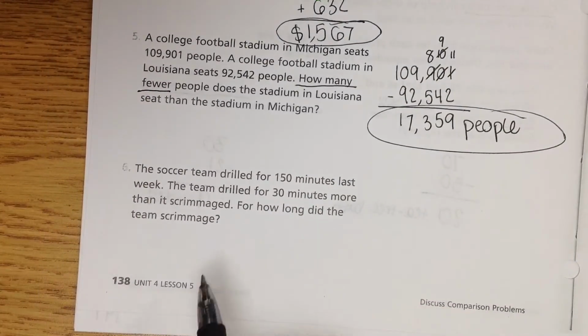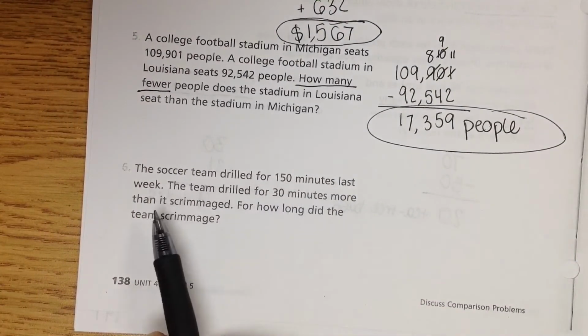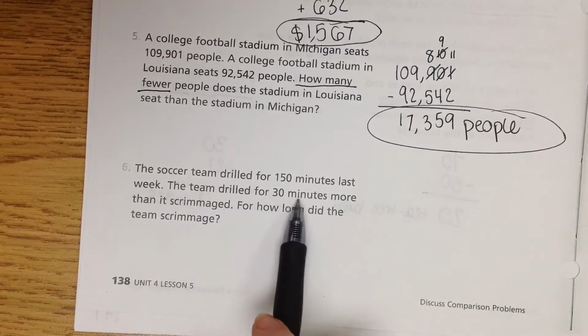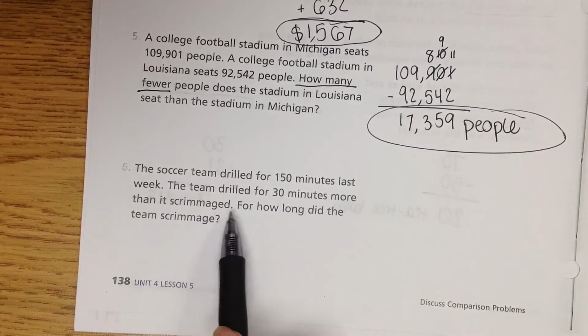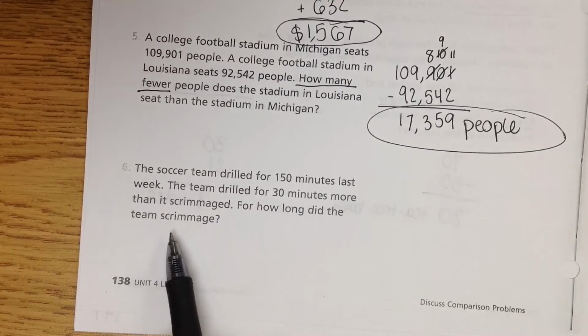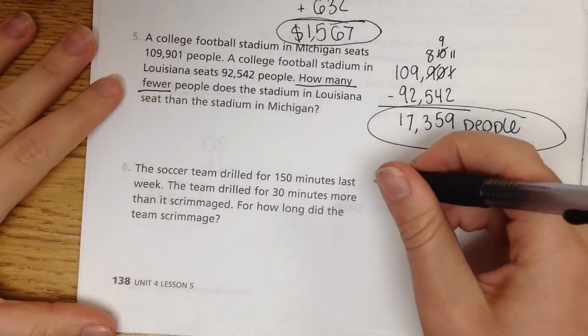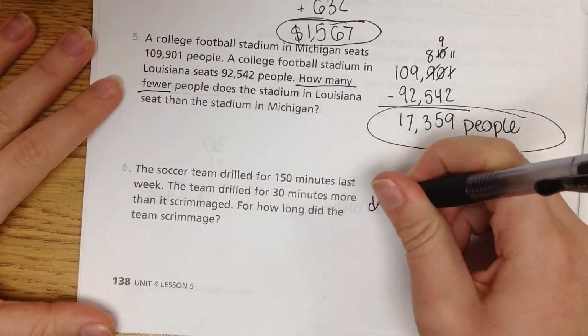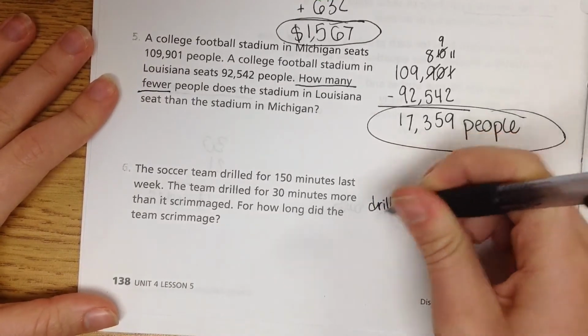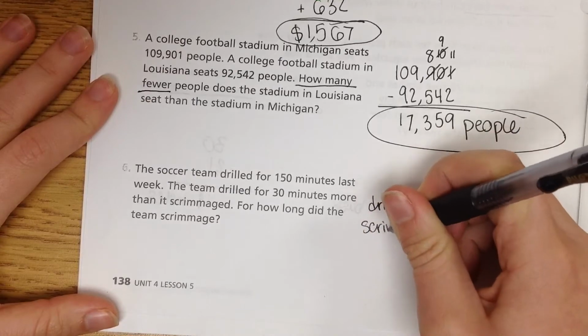All right, and last one. The soccer team drilled for 150 minutes last week. The team drilled for 30 minutes more than it scrimmaged. For how long did the team scrimmage? Okay, this one doesn't say how many more, how many fewer. I'm going to draw us a picture. We have how long it drilled for and how long it scrimmaged for.